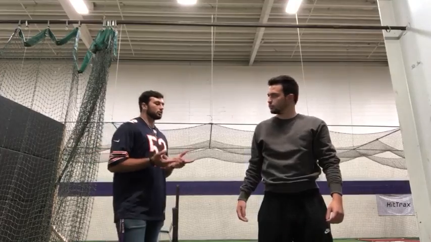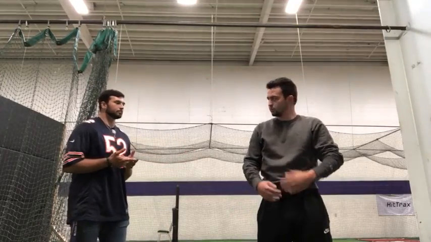Now we've got external rotation and internal rotation, and that would be transverse on the y-axis.